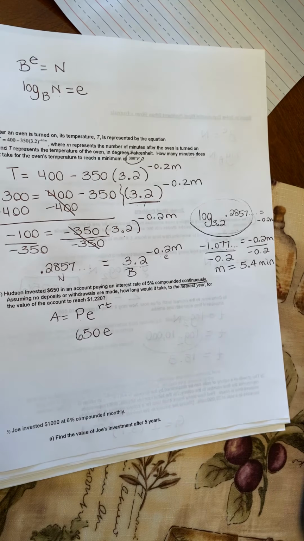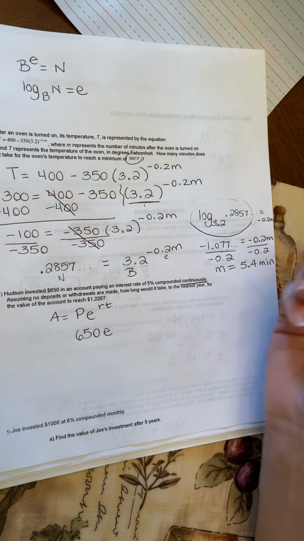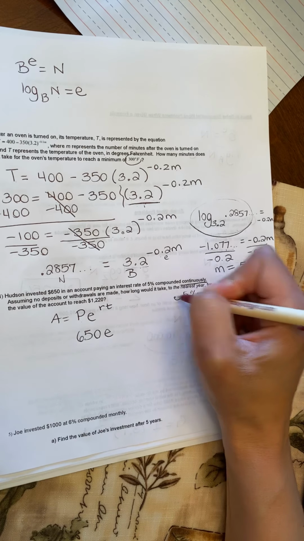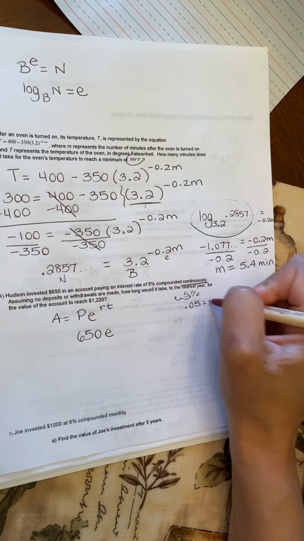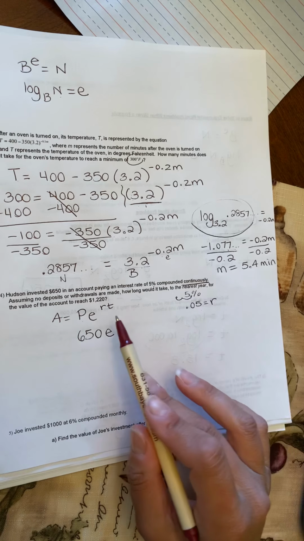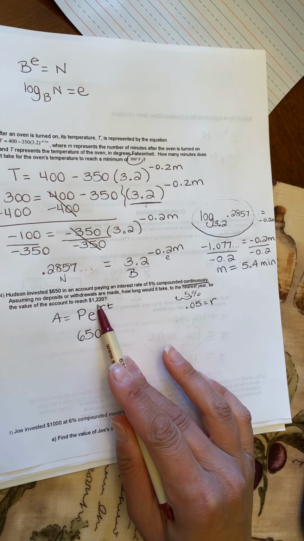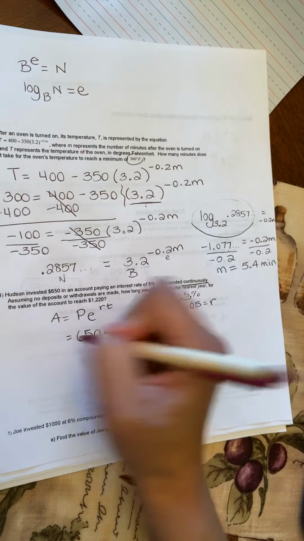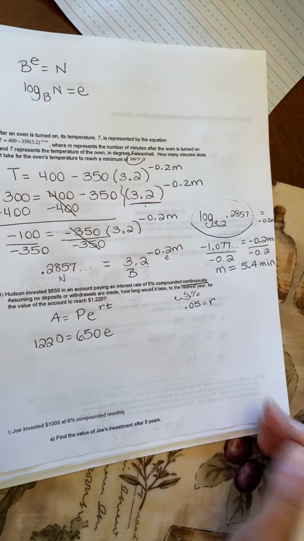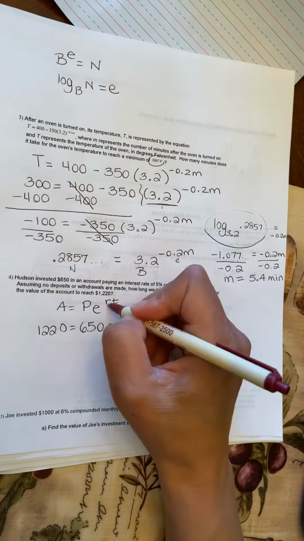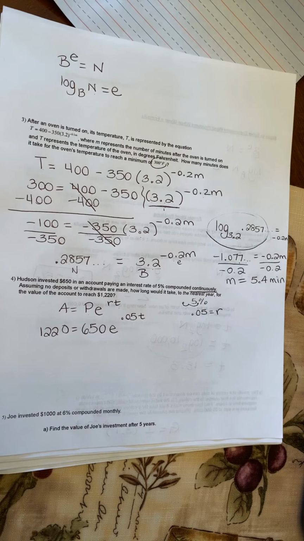Remember, E is just the number, so it just stays in E. My interest rate's 5%. So again, remember, whenever you have a percent, you need to move your decimal 2 places to the left. So 0.05 is going to be my R. So I want to know how long it will take for the amount to reach 1,220, which means we're actually solving for the exponent. We're solving for time. So A is going to be 1220. And then my exponent is now going to be my R, which we said was 0.05. And then you're going to leave the T a T. We don't know how long it's going to take. That's what we're solving for.